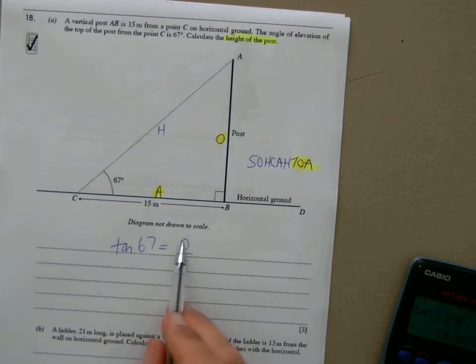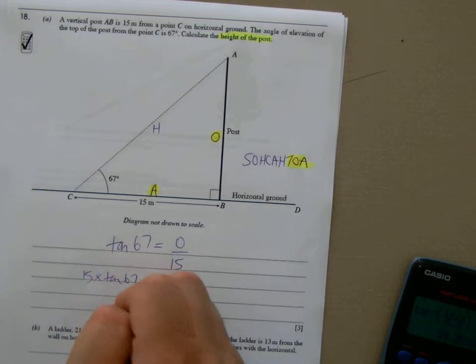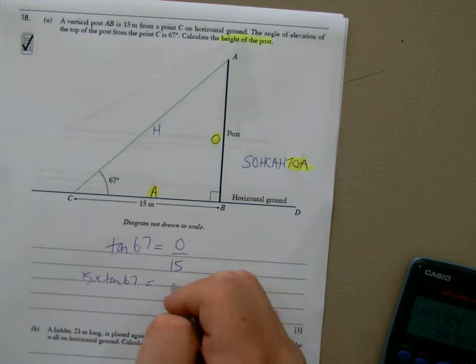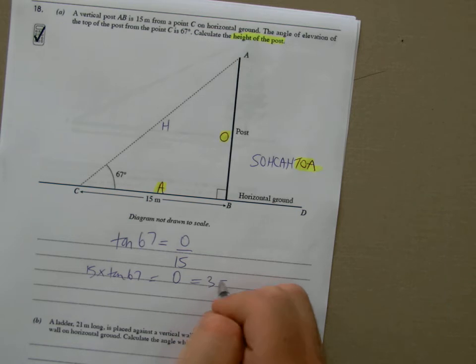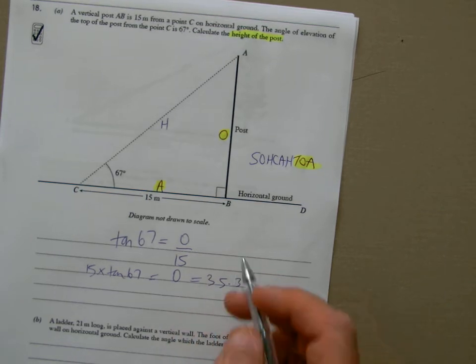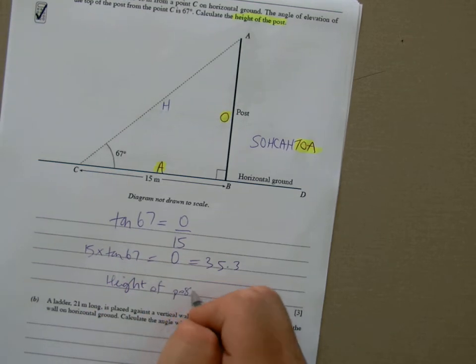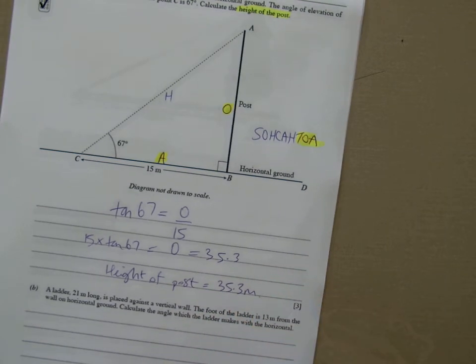To get O, to get that opposite, you're dividing by the 15, so we take the 15 over and multiply. So 15 times tan 67, the opposite is multiplied, and that will give you the opposite side. 15 times tan 67 comes out to be 35.3, so we can make a little statement at the end: height of post is equal to 35.3 meters.